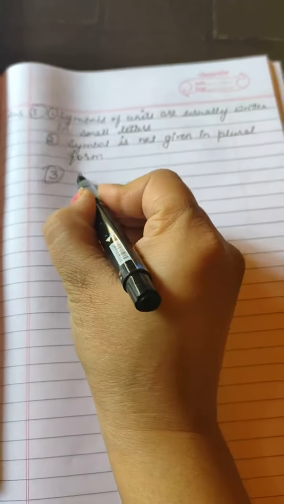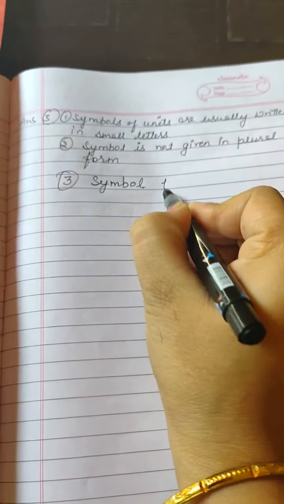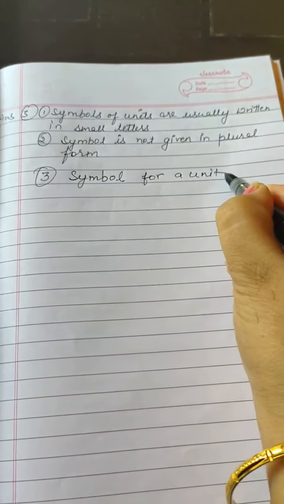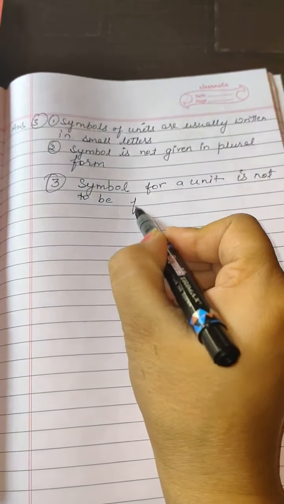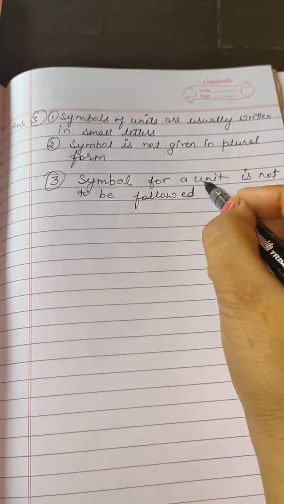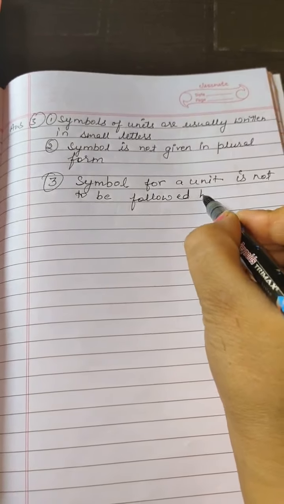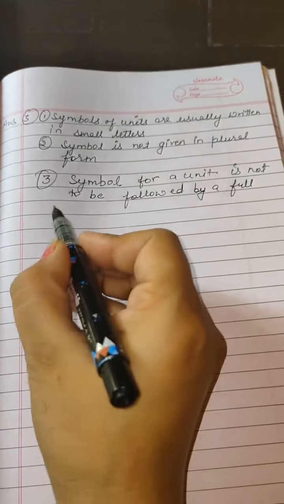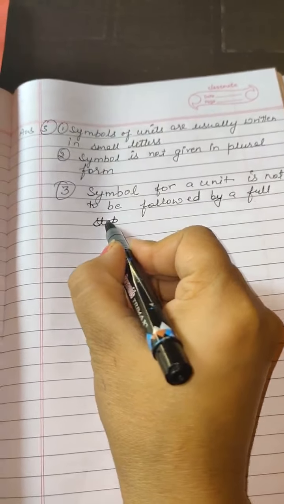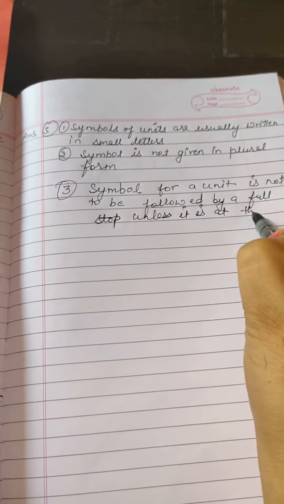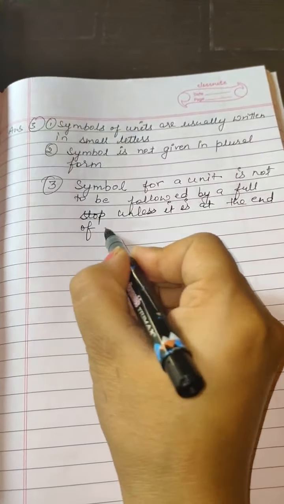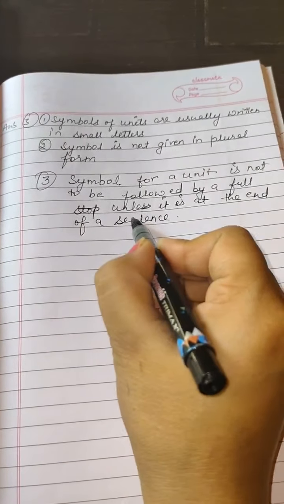The next rule is: the symbol for a unit is not to be followed by a full stop unless it is at the end of the sentence. So symbol for a unit is not to be followed by a full stop unless it is at the end of a sentence.